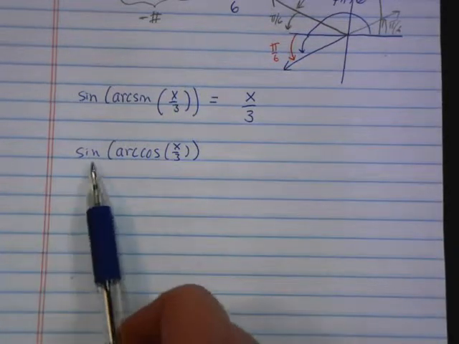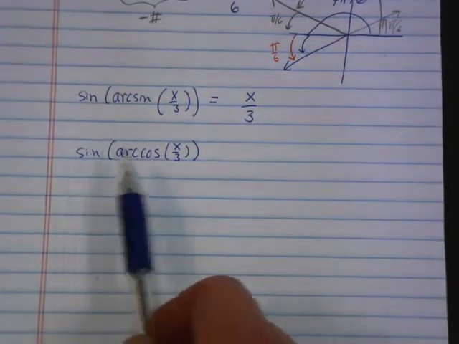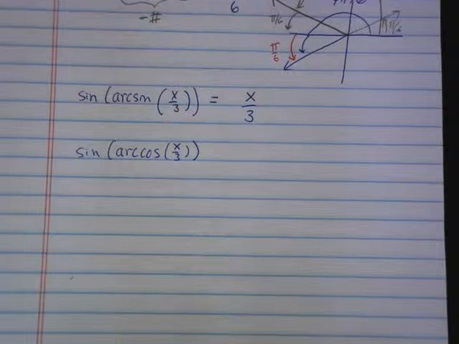But I don't just get to cancel these out, do I? Rats. What do I do? Sine squared plus cosine squared is 1. You're using that Pythagorean identity. I don't think that helps.